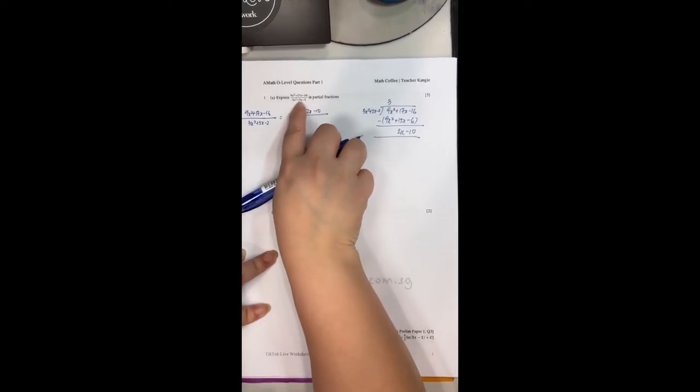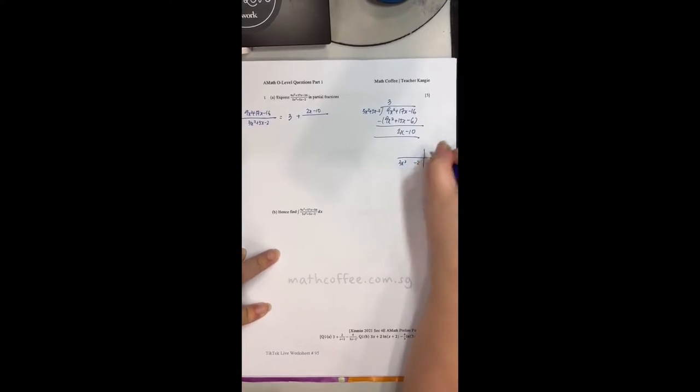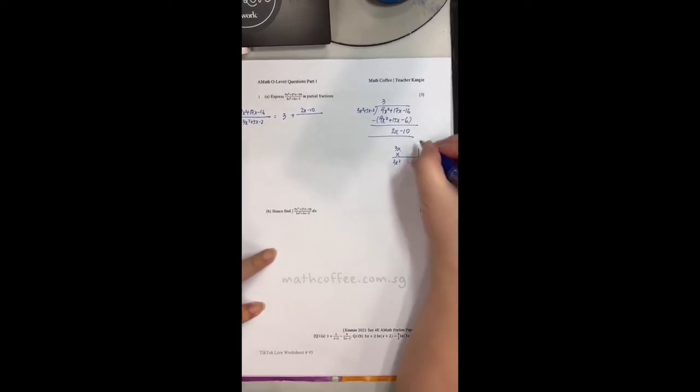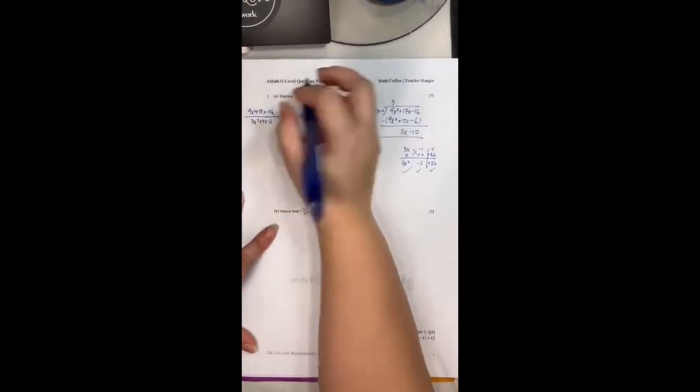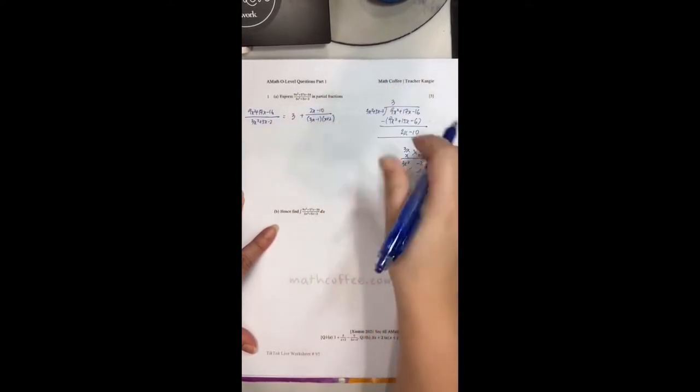So at the same time now actually I can factorize this. So when I factorize 3x squared plus 5x minus 2, this will be 3x and x. This one will be minus 1 and plus 2. This side is plus 6x minus x. Check, check, check. Okay, so therefore the denominator is actually 3x minus 1 and x plus 2.